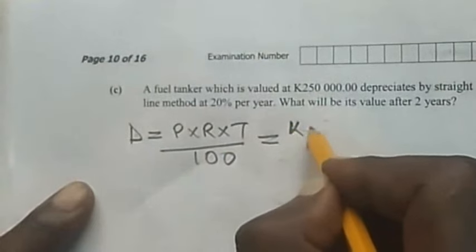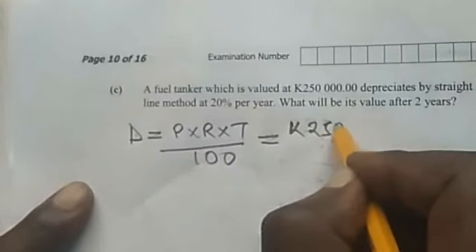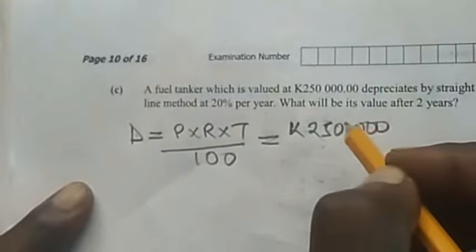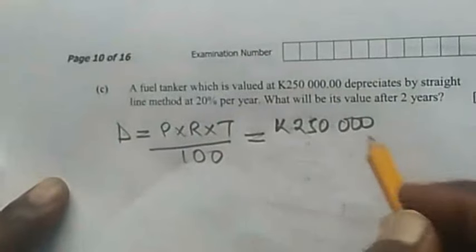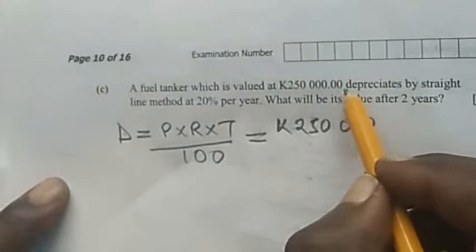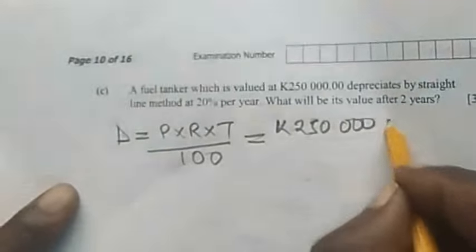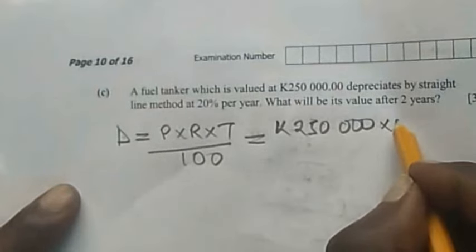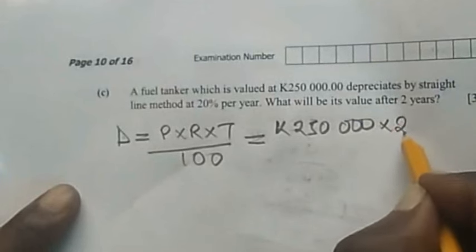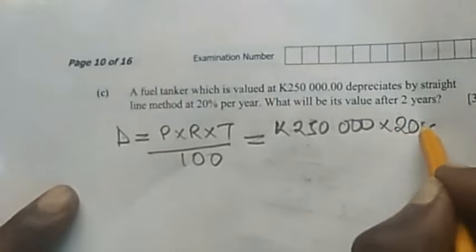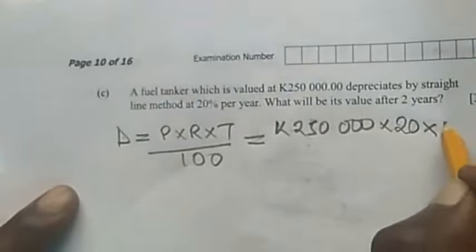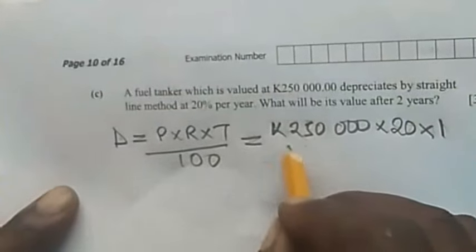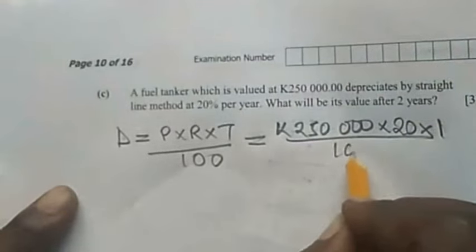We are told it's 250,000. I'm going to ignore the 2 zeros here. Then times the depreciation rate, 20%, so times 20, then times 1 year, all of that over 100.